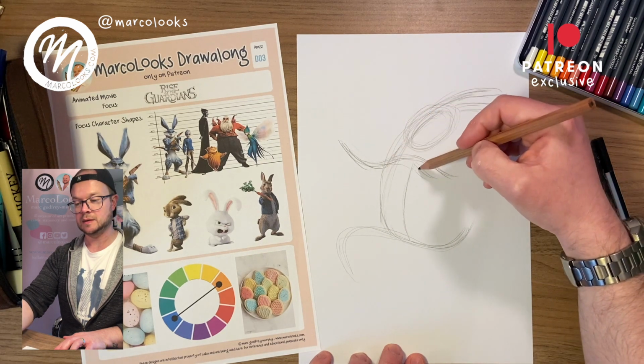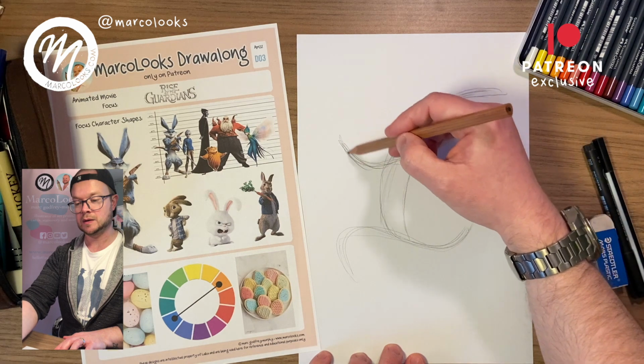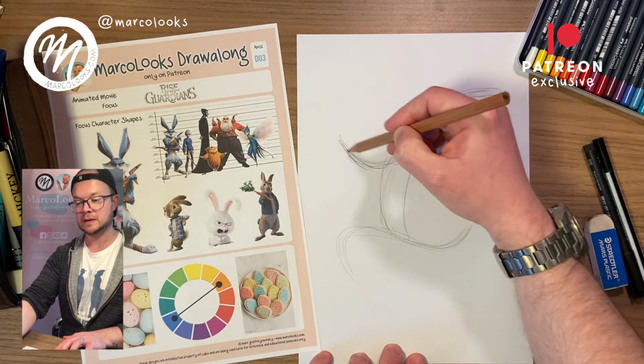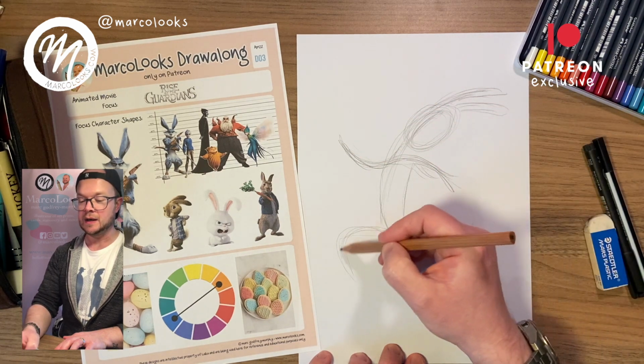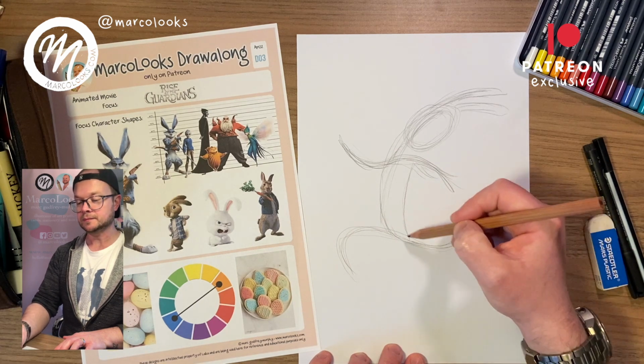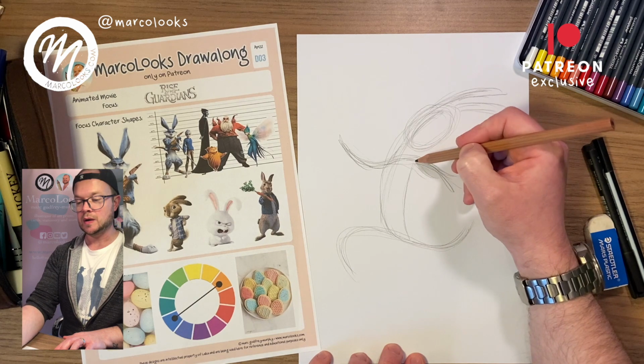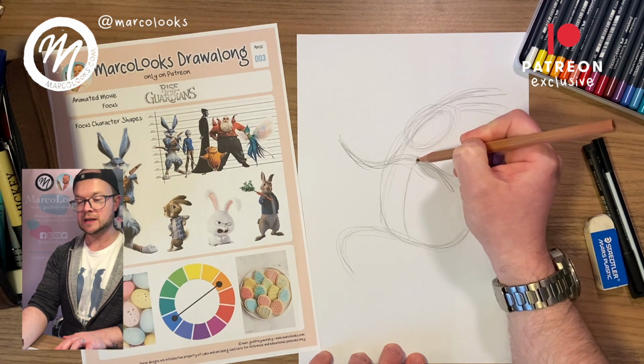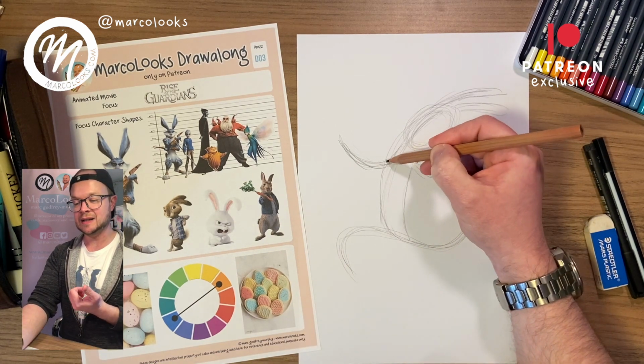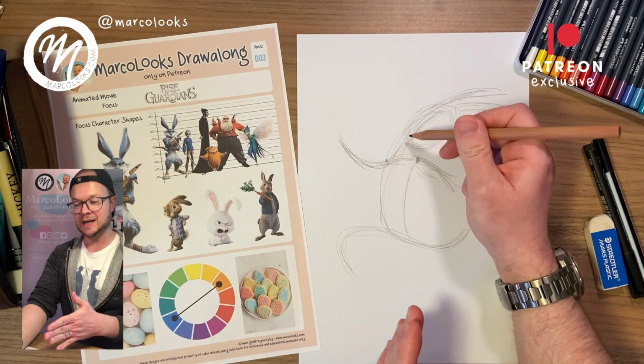Just don't work out what I'm doing. Up and down. That's what I want. So this shoulder is going to be the shoulder that's nearest to us. This is going to be furthest away.